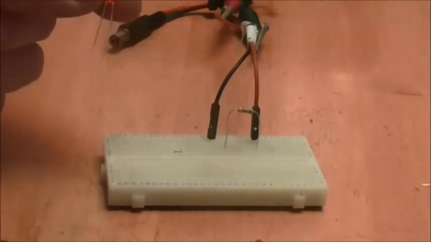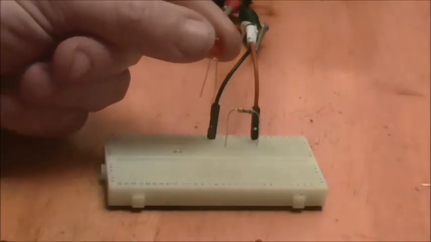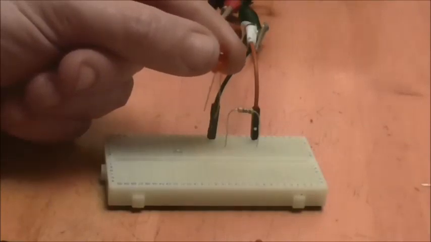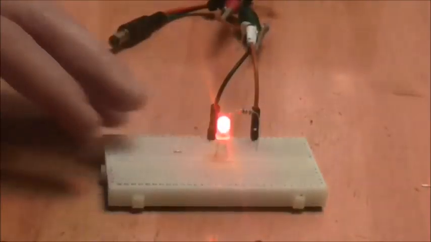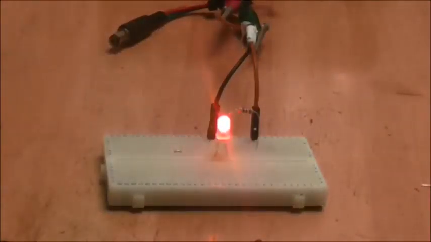In addition, the resistor must be between the positive and the negative. And I'm going to say a few words about that in a minute as well, but first we'll put the diode in and see what happens. And there we are, it glows nice and redly.